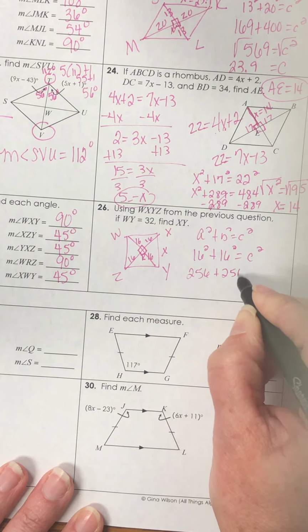Number 28 is an isosceles trapezoid. So in an isosceles trapezoid, you still have consecutive angles that share a leg, supplementary, but now we have congruent diagonals. The legs, which are your non-parallel sides, are congruent. Your base angles are congruent, and your opposite angles are supplementary.